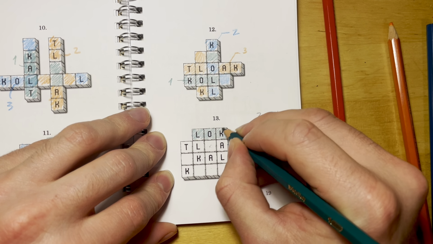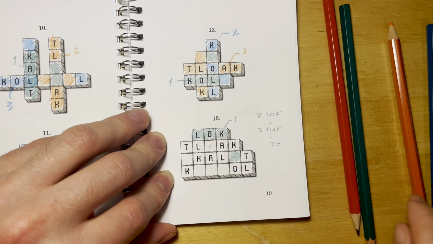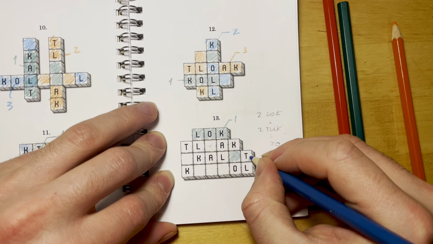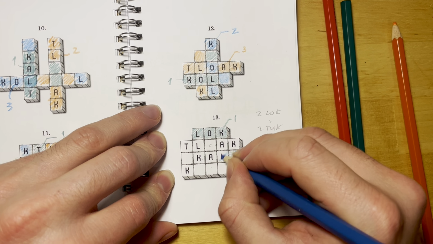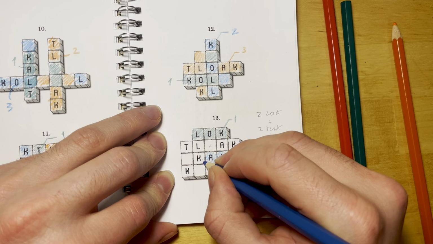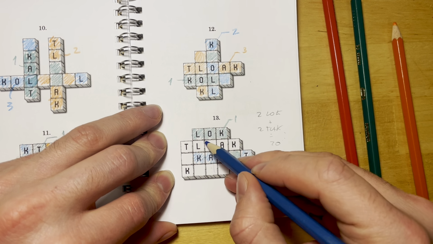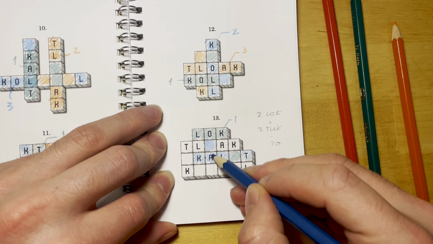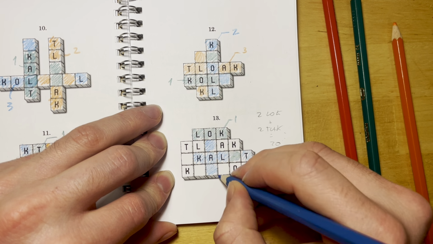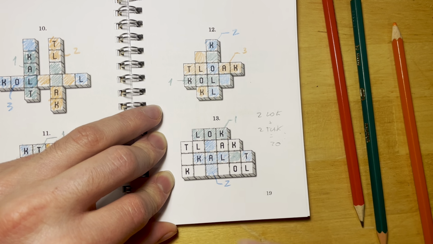We mark this one, and we're gonna say 1. Then with blue, we're gonna mark our first talag. And now we're gonna mark these two, which are adjacent. This is 2.